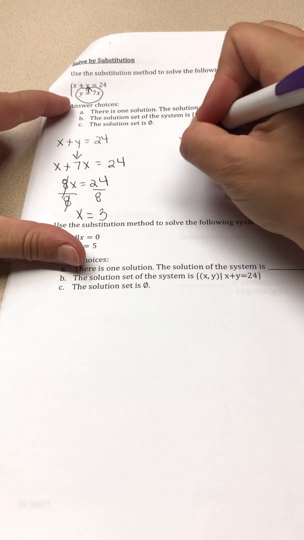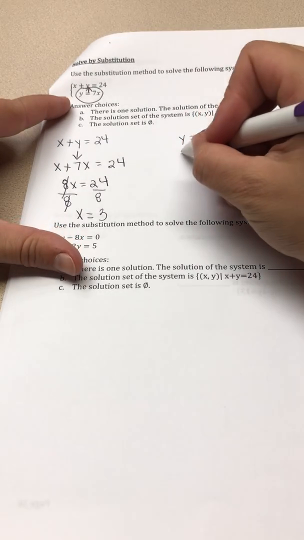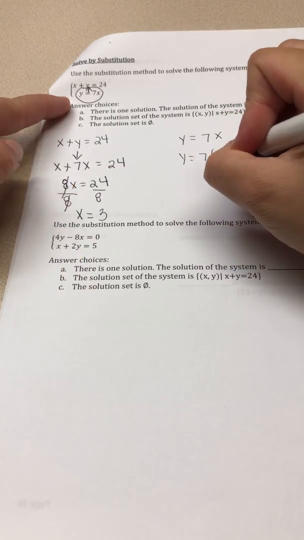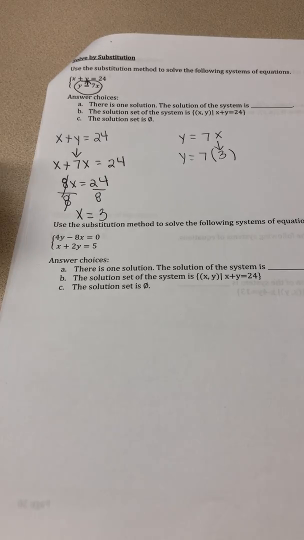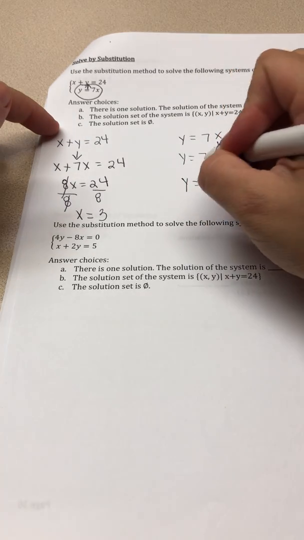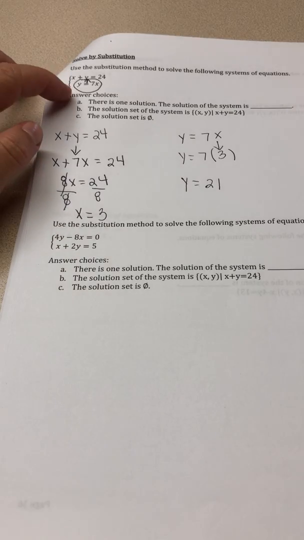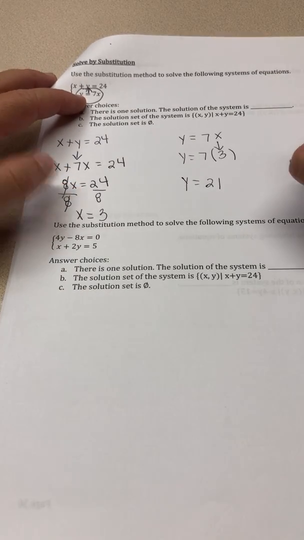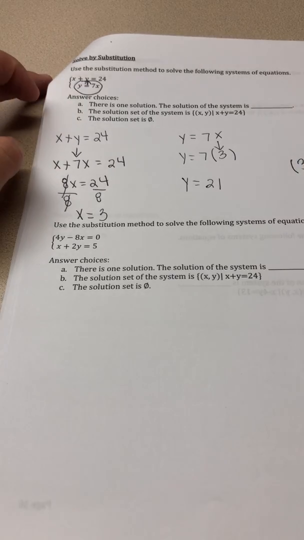I'm going to choose either one, doesn't matter. The second equation. So y equals 7x. I know that x is 3, so I'm going to plug in 3 for x. So y equals 7 times 3, 21. I now know x, I now know y. So my solution is x comma y, so 3 comma 21.